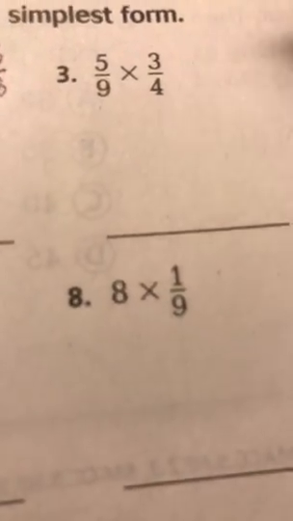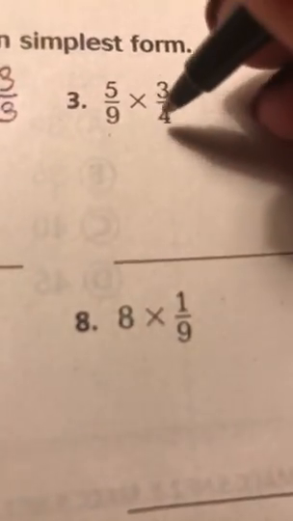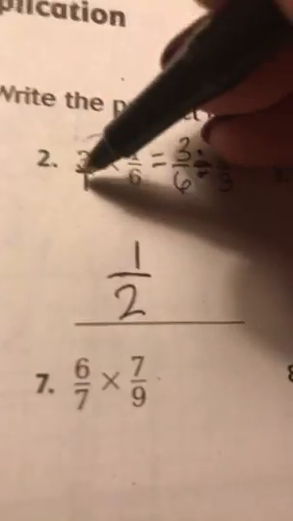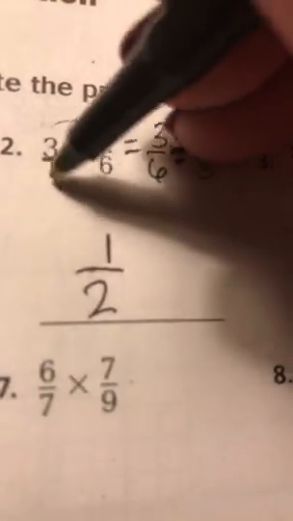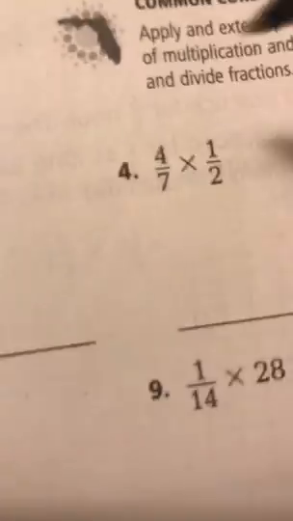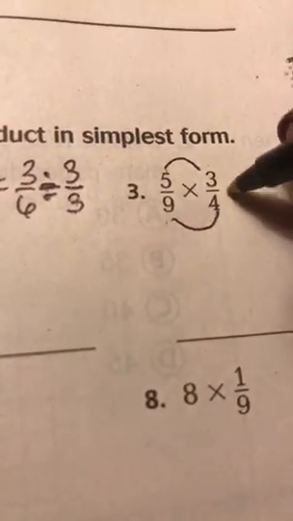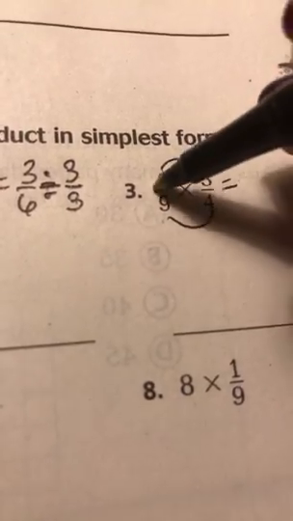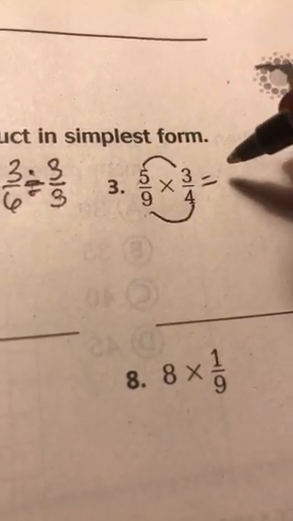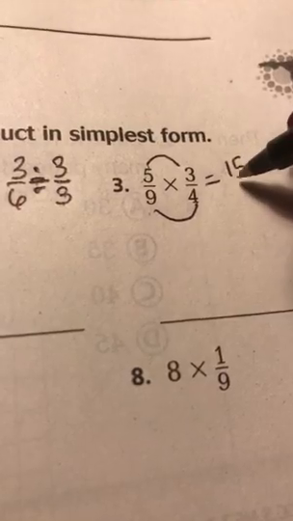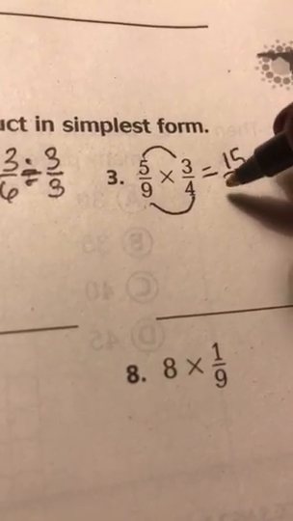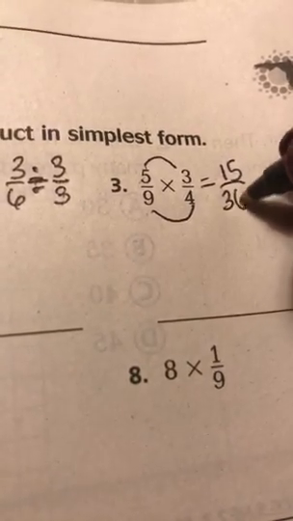All right, look at number 3. Again, when we're multiplying a fraction times a fraction, just like when I explained the 3 over 1 business, it's our numerator times our numerator, and our denominator times our denominator. 5 times 3 is 15, and 4 times 9 is 36.